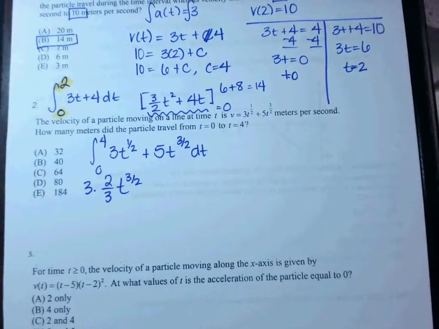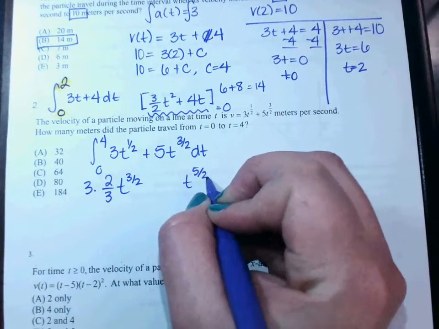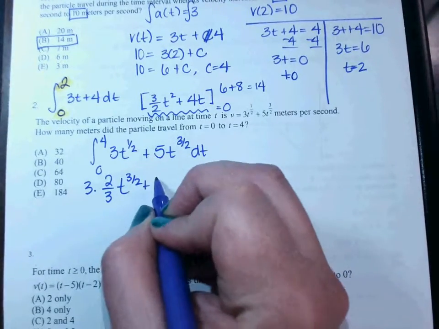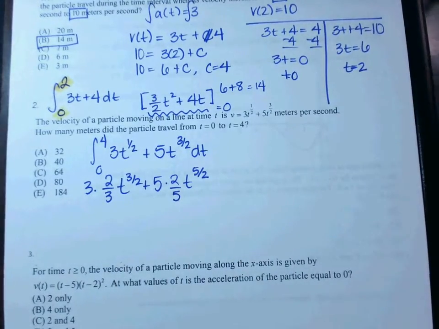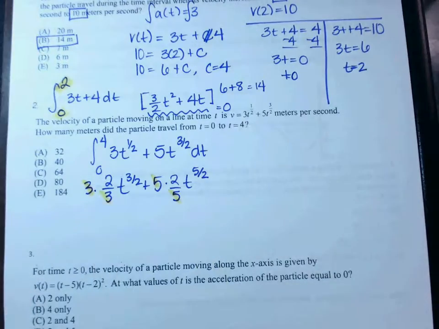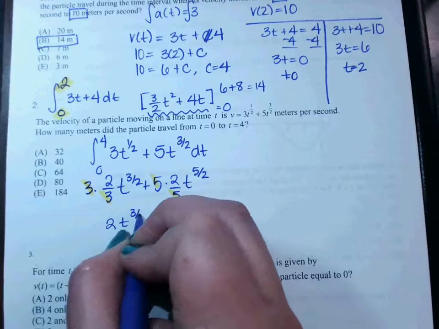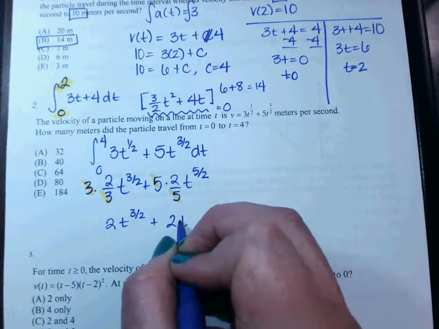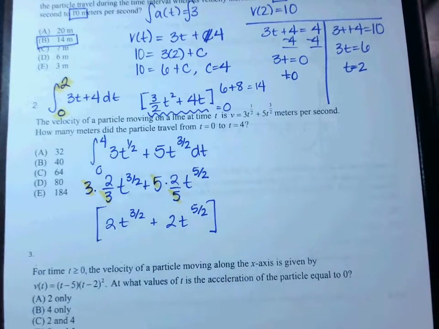Okay, then from there my t here was to the 5 halves. 5 halves, multiply by what? 5, so it's just 3 times 2/5 in the front. And then just like Nani said, these guys are going to cross out here on the 3's, here on the 5's. So really my antiderivative is 2t to the 3 halves plus 2t to the 5 halves. Then from there we're plugging in 4.